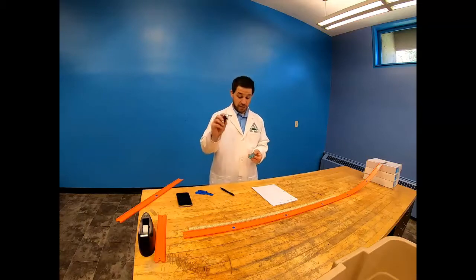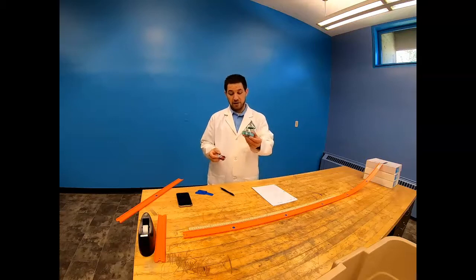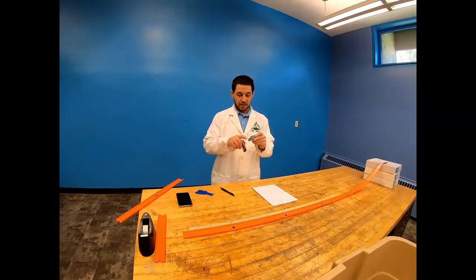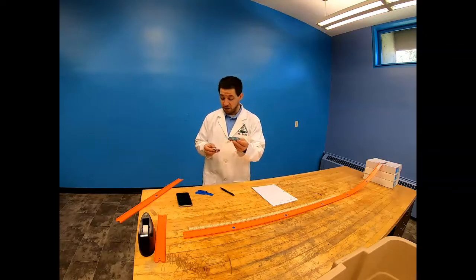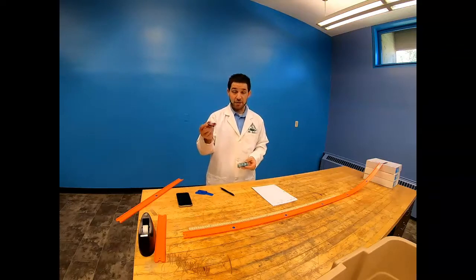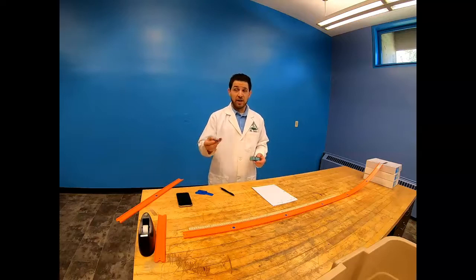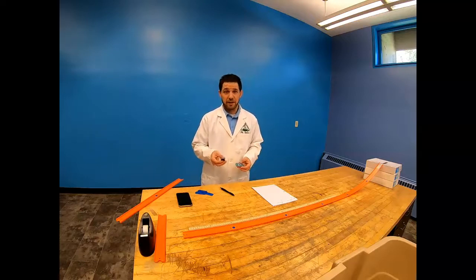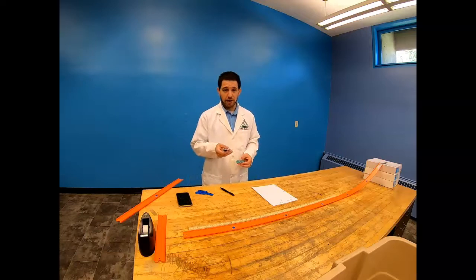Is this one faster because it's more aerodynamic? Is this one going to be faster because it's got orange wheels and it's more designed like a stock car, which is used for racing, and this is more of a futuristic thing? I don't know. You can have it set up any way you want. So we're going to run through these. We're going to do 3 trials for each one.